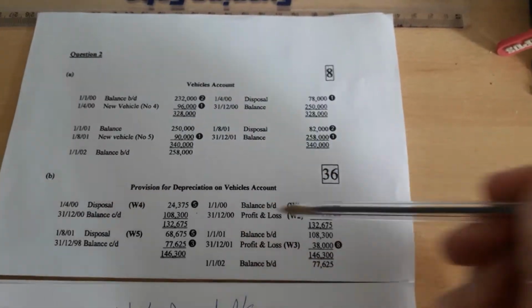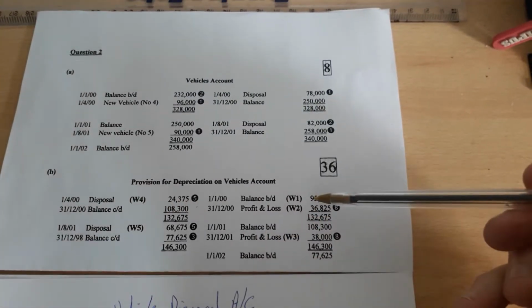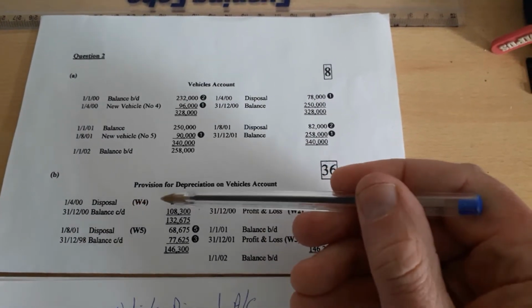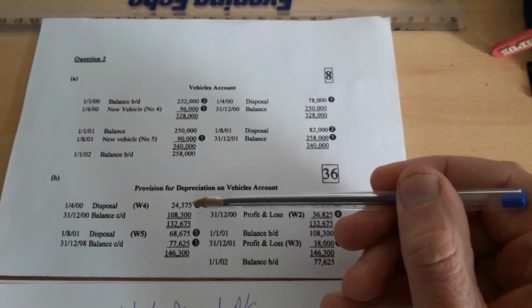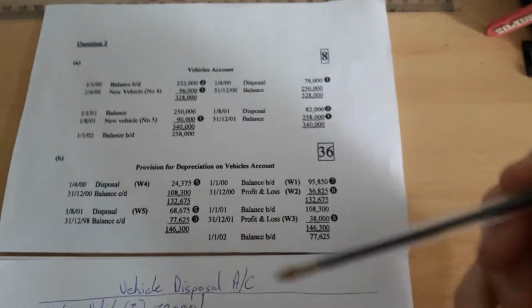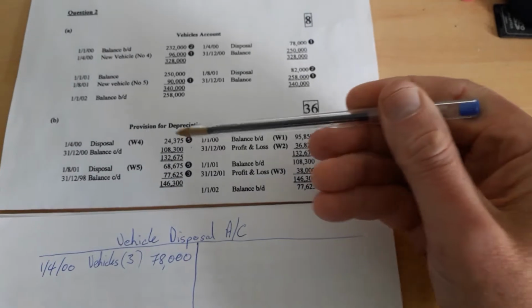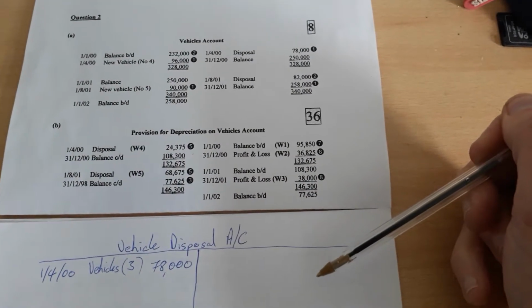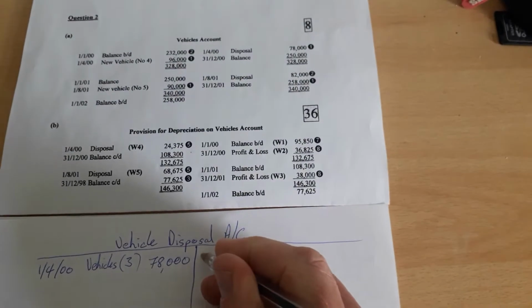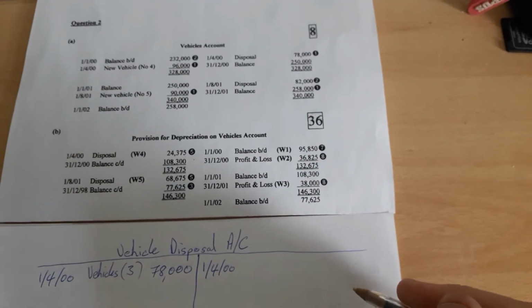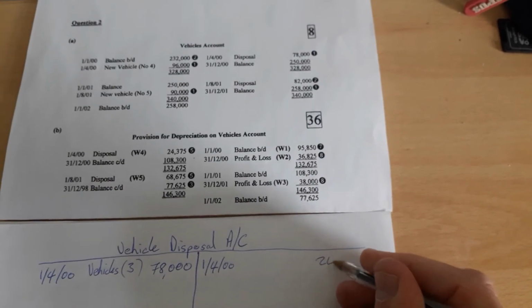Now we look at the year 2000 provision for depreciation account, and again we see there is a disposal entry here on the 1st of the 4th, 00, 24,375. So what we do is we take that and we bring it to the disposal account, but we bring it to the opposite side. It's on the debit side here, so we put it on the credit side of the disposal account. So it was again the same date, 1st of the 4th, 00. The amount was 24,375.